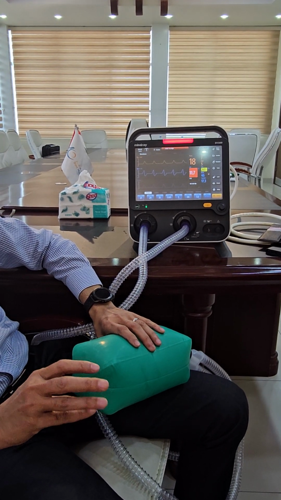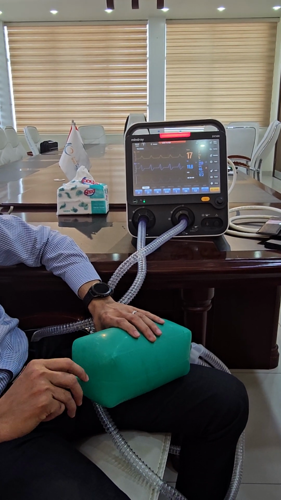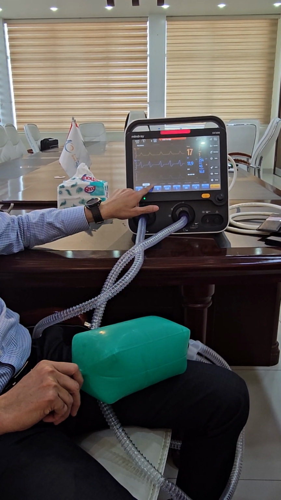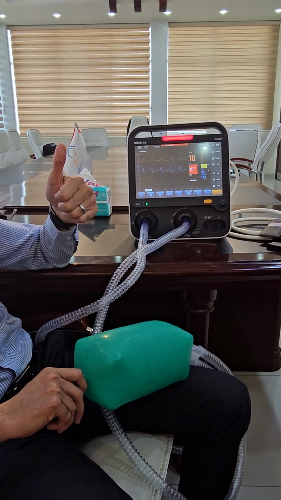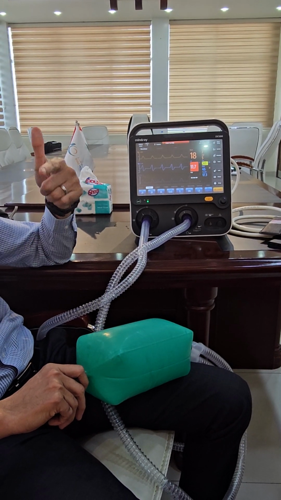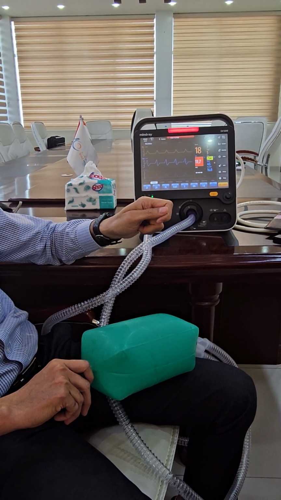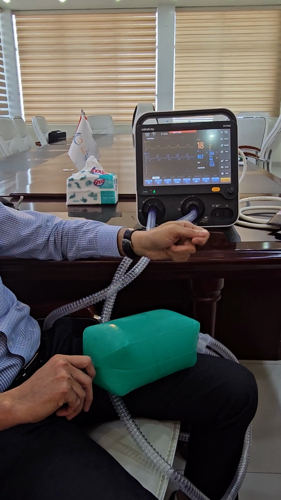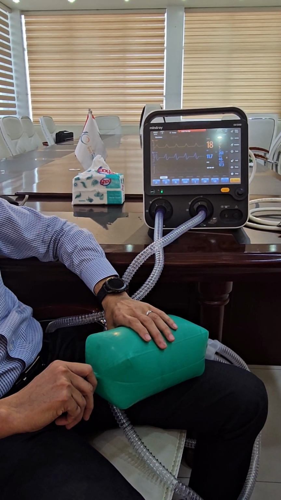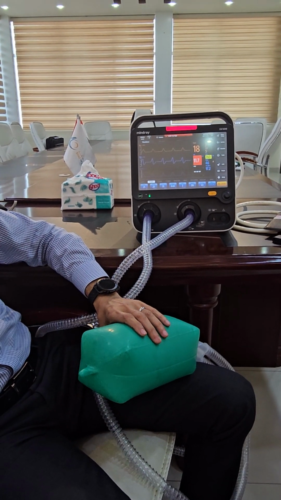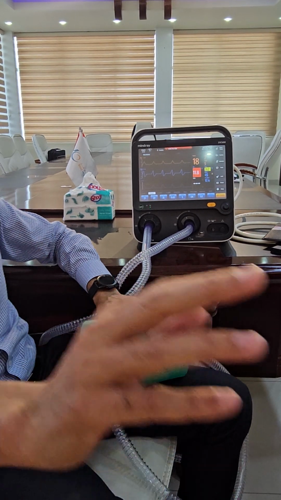In AC, remember, phase variable, conditional variable, and type of breath. In AC, we control the rate, and the patient has to be supported. If you breathe more, then we have to tell the ventilator when to support. And that's the trigger. So we'll tell the machine, when the baby breathes at this level, help. If they breathe less, don't help. And the trigger has many types.